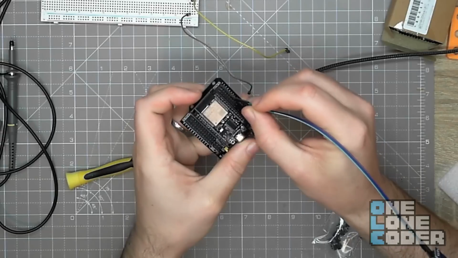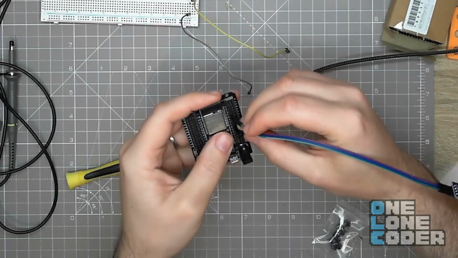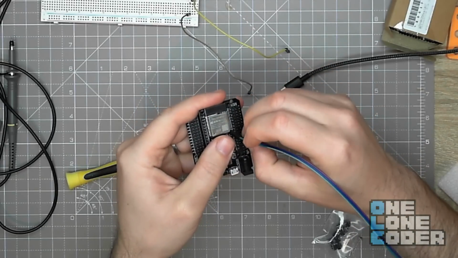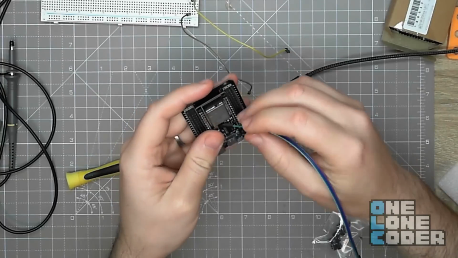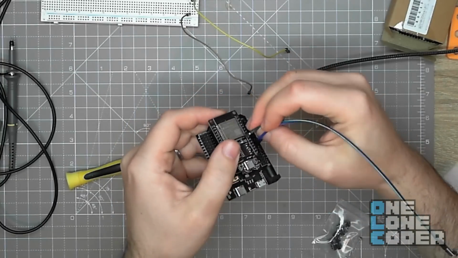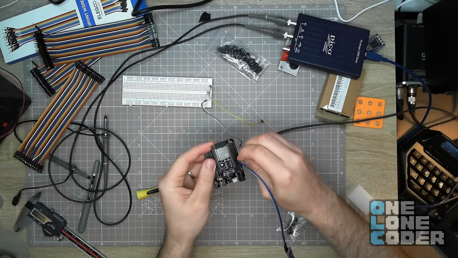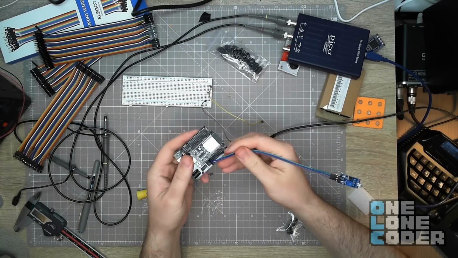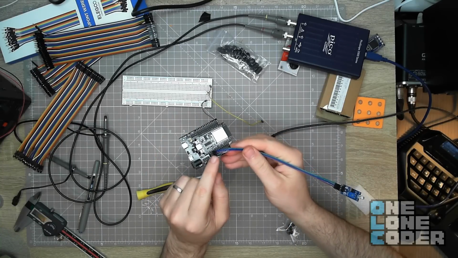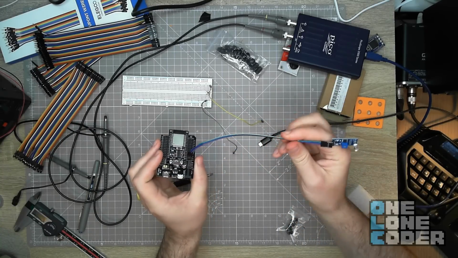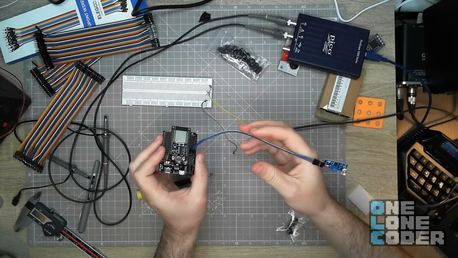Power, ground, and green was signal. That's right, green was signal. Isn't that really nice? I quite like that about this expansion board, is that they provide power, ground and signal for each I/O pin, so it makes connecting a module like this very simple.